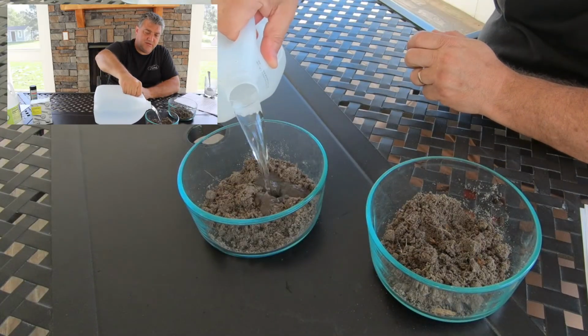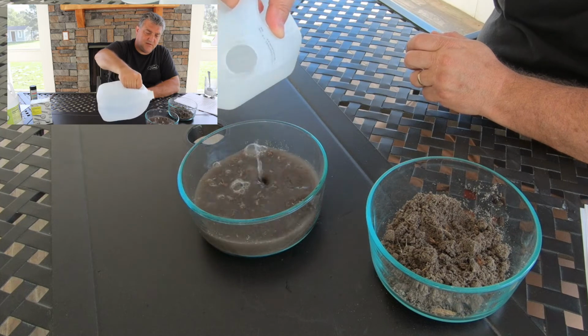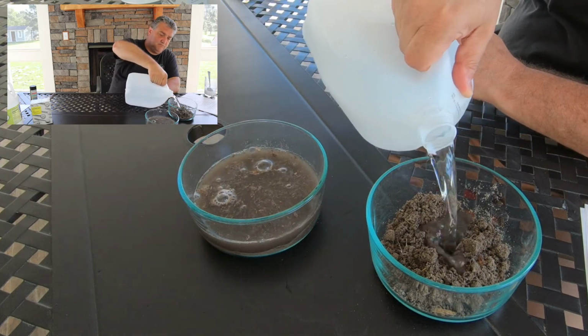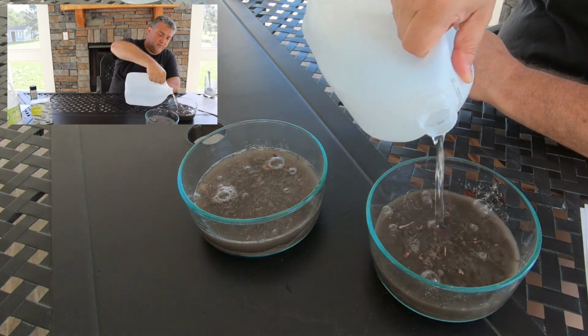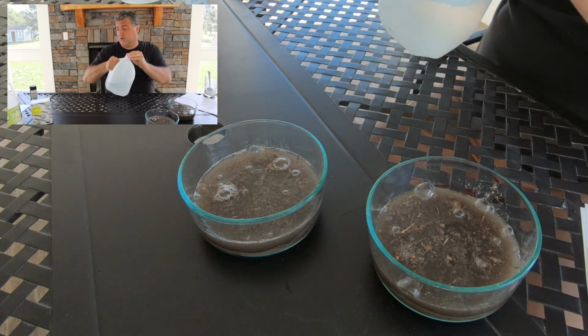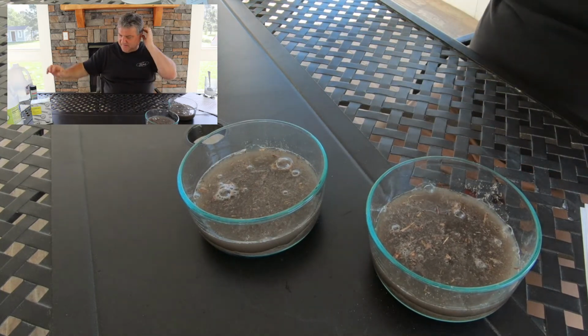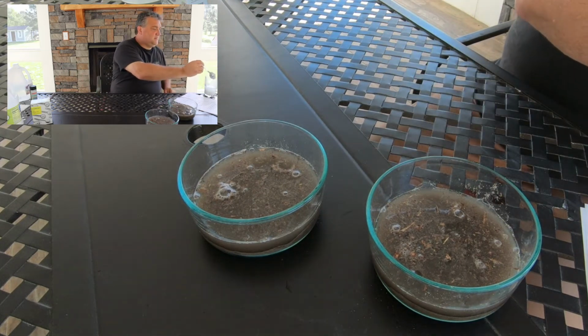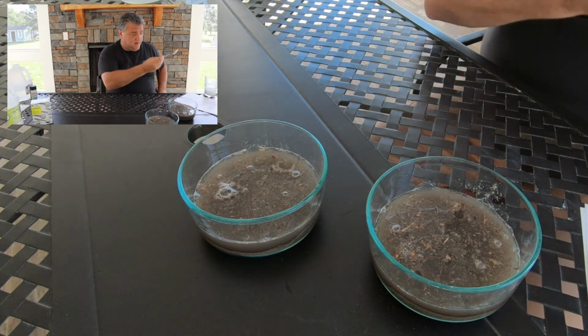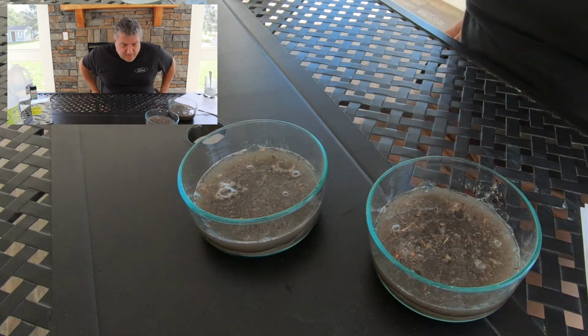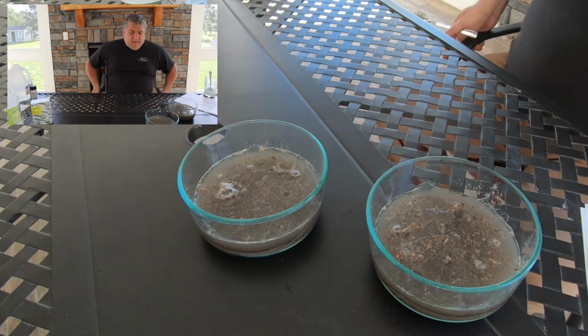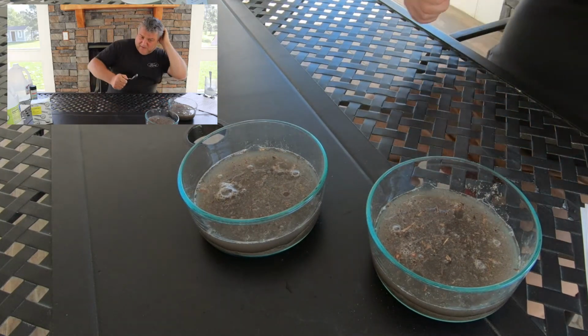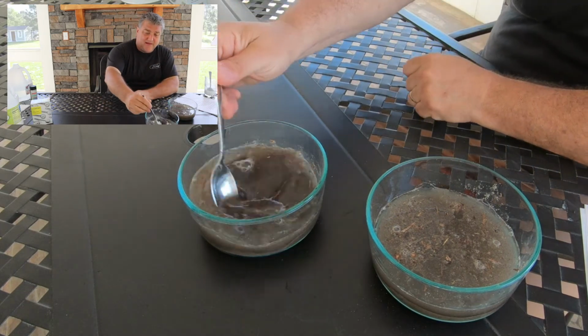So we're just going to pour this in so that it covers up the soil. Now distilled water, perfect water, is neutral, meaning it has a pH level of 7. Okay, so hold that thought. I got to rinse off. Got to get me a spoon. I was going to put my baking soda spoon in there, which would have contaminated this.